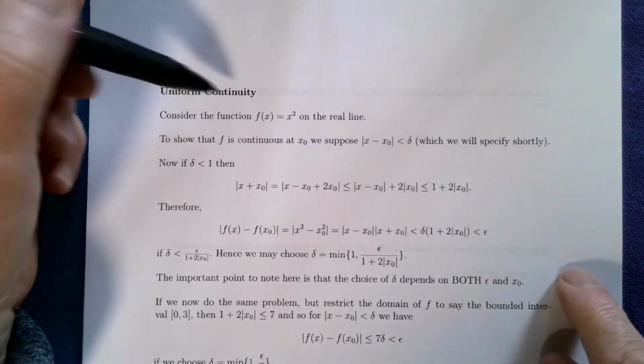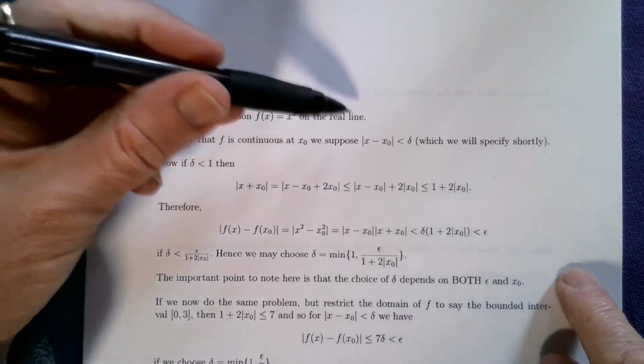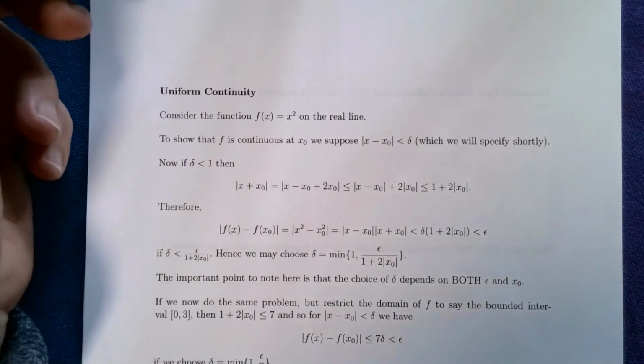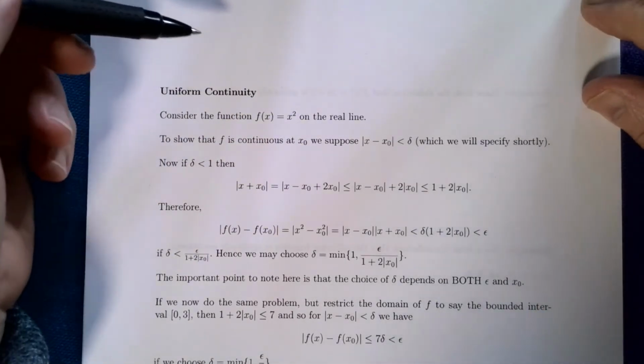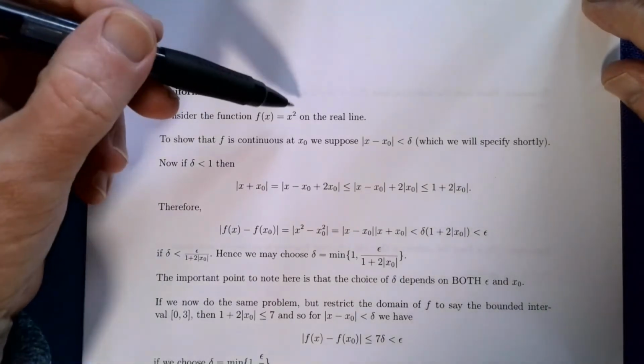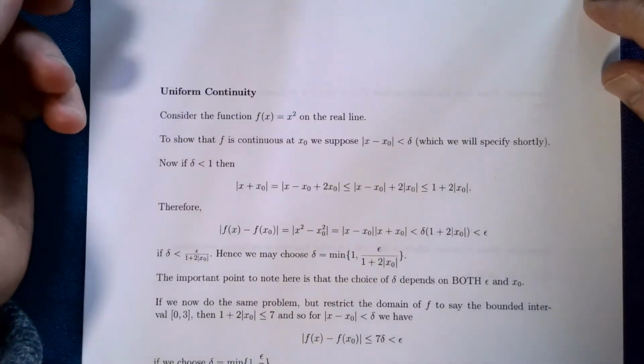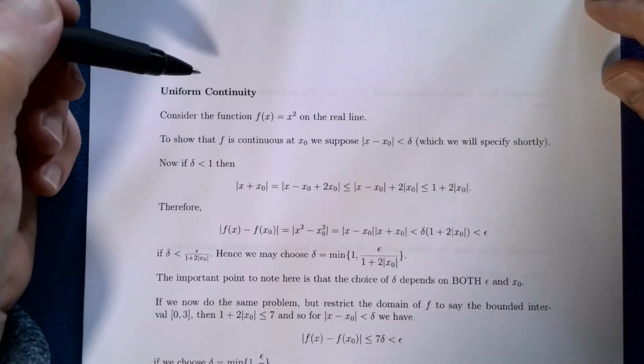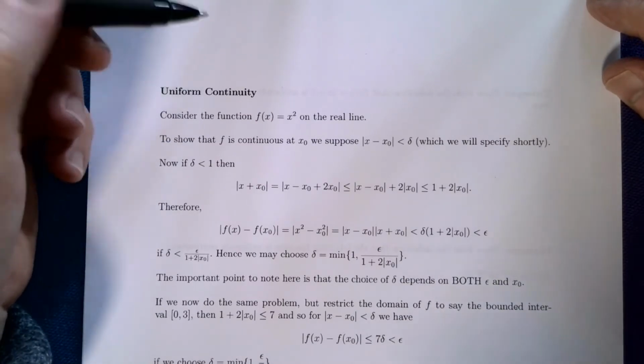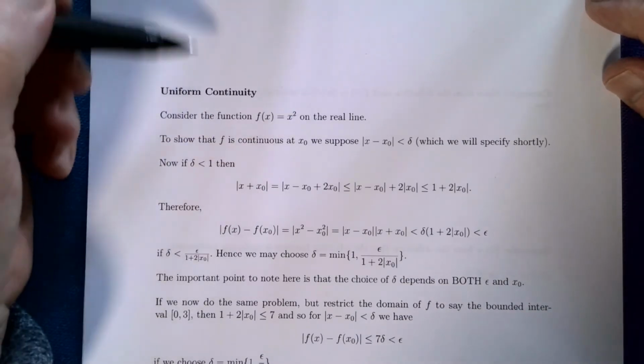So I'm going to consider the function f of x equals x squared on the real line to motivate this. Now we've already looked at continuity, and this is a continuous function, so I go back and try to use my epsilon delta definition to look at continuity of this.